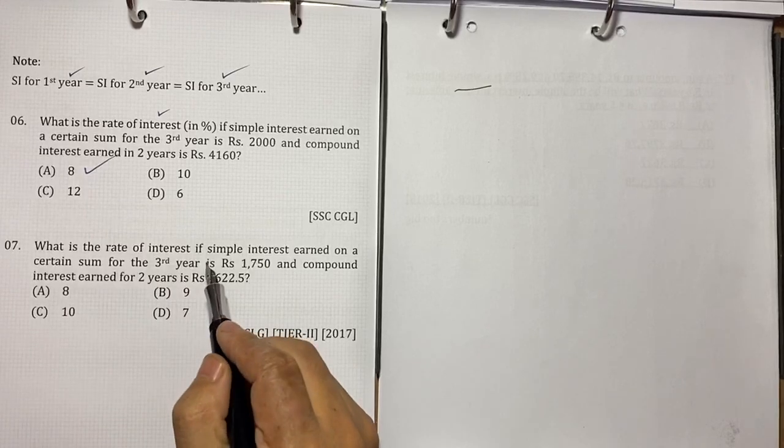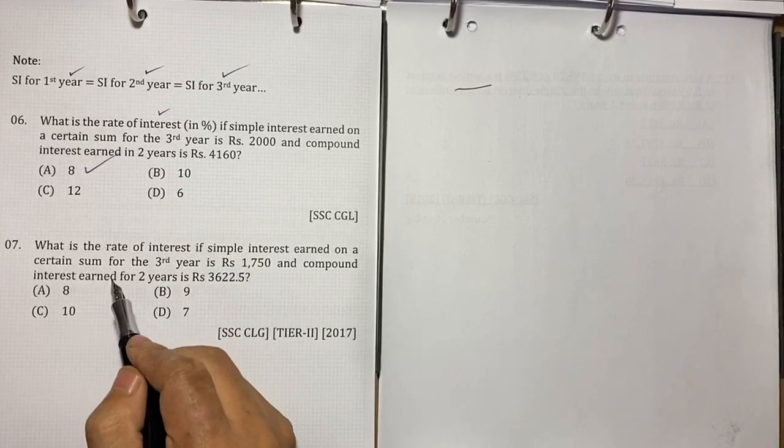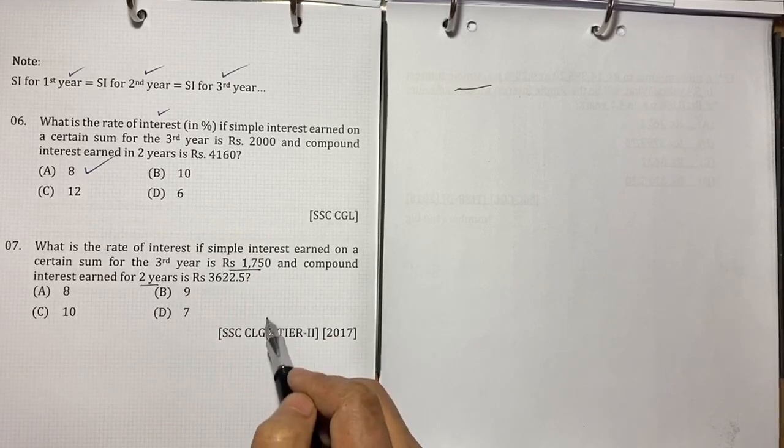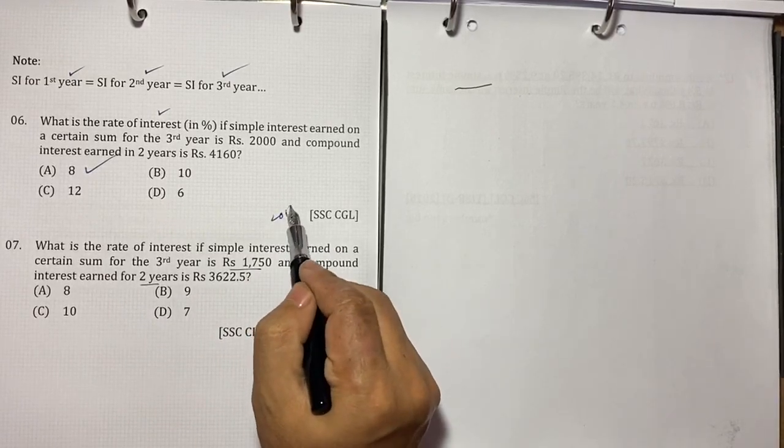What is the rate of interest if simple interest earned on a certain sum for the third year is this and compound interest for the second year is the same problem. This is also a 2017 question.